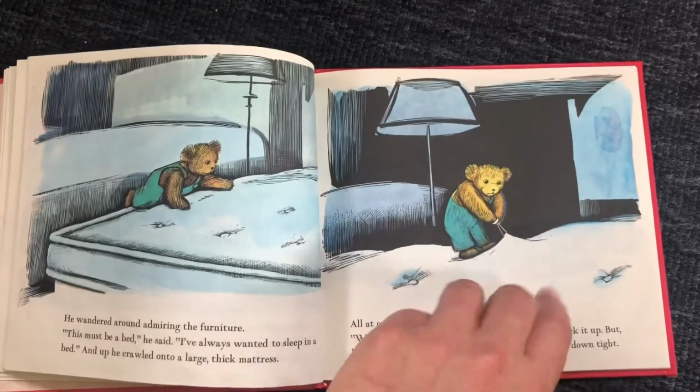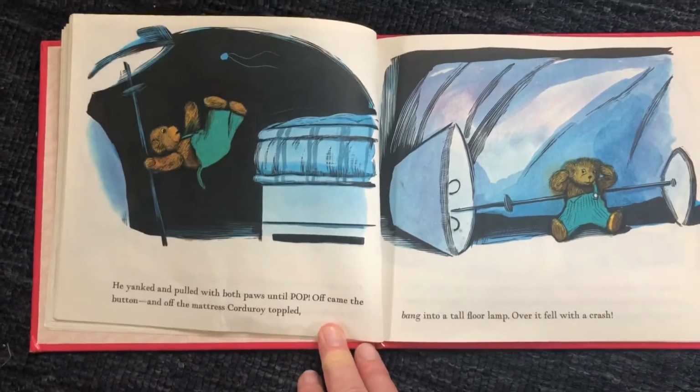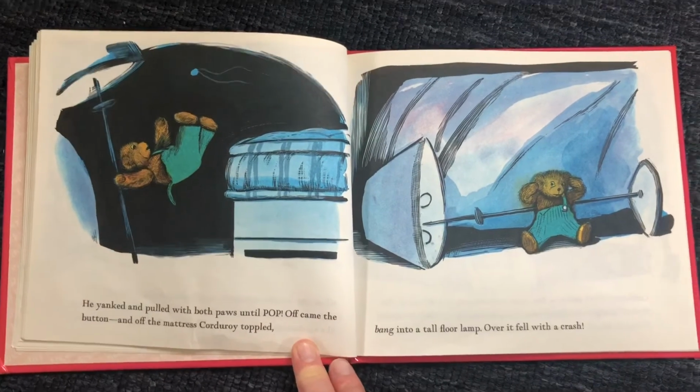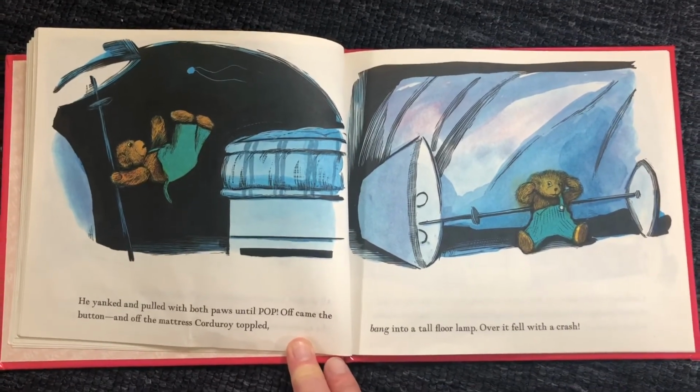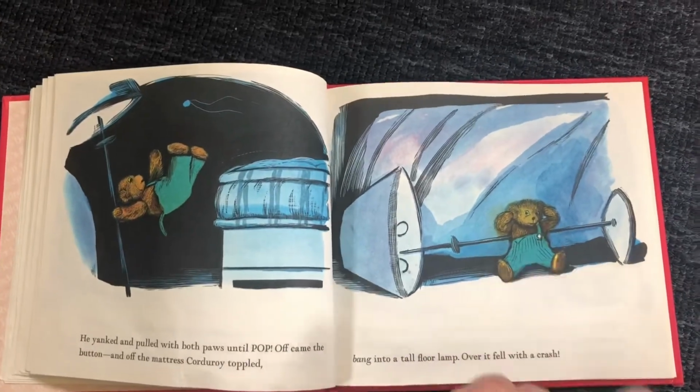Look at him trying to pull those buttons off the mattress. He yanked and he pulled with both paws until pop! Off came the button, and off the mattress Corduroy toppled, bang, into a tall floor lamp. Over it fell with a crash. Uh-oh, look at poor Corduroy.